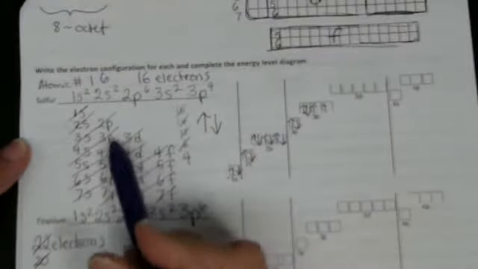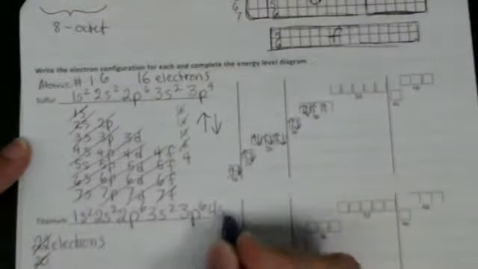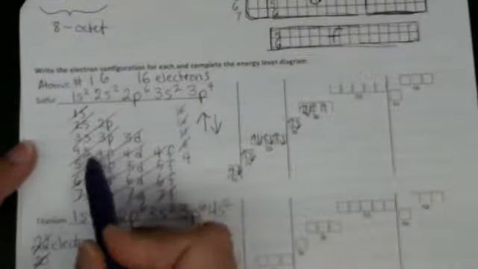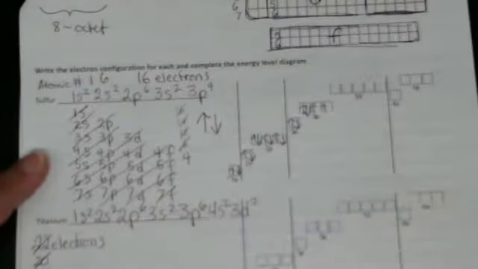After 3p, right here, we go to 4s. 4s, and in s's, I can only do 2. So now I'm down to 2, and after 4s, I'm wrapping back around to 3d, and I can only put 2 in. And so by looking at our periodic table, we already knew that we would fill in a 4s, and we would be a little bit into the 3d.